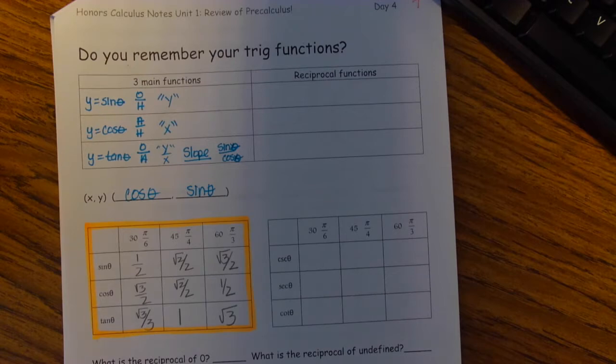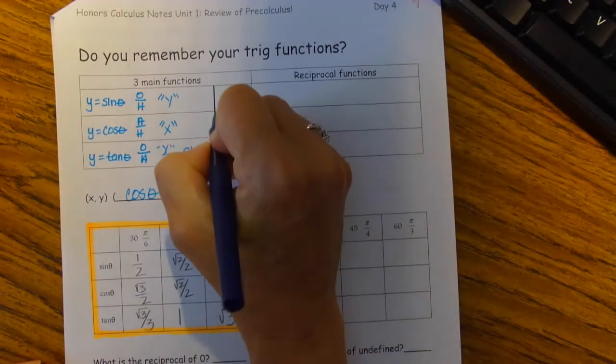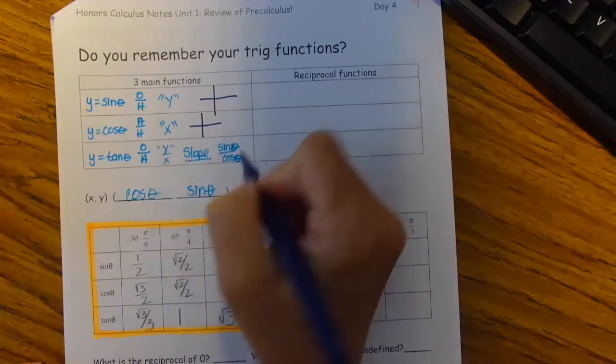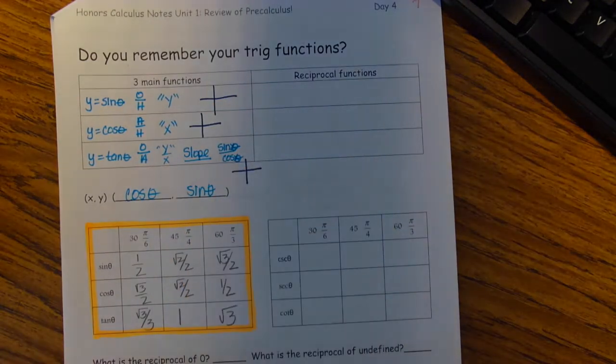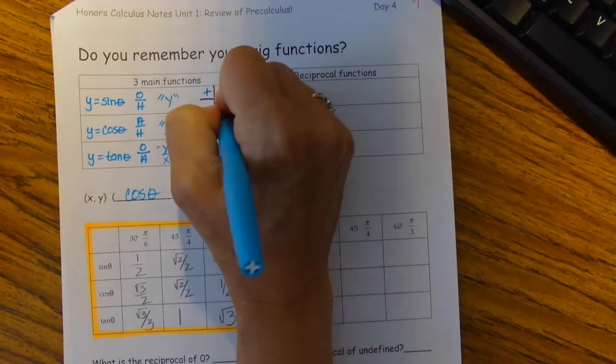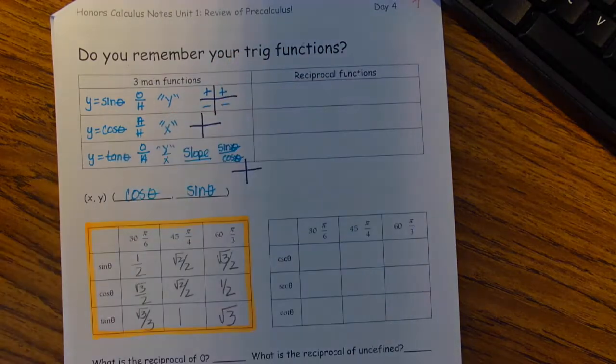So let's look at, I'm going to put in my little coordinate planes. You said sine is y. So where would sine be positive? Above. See how easy that is? If you connect it to what it really is, you know what it is.